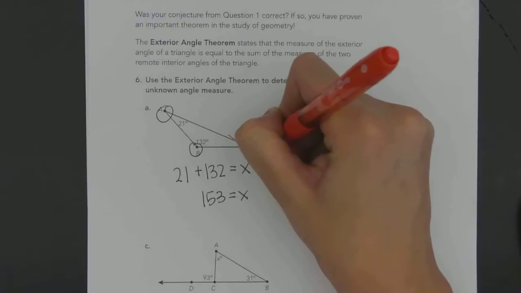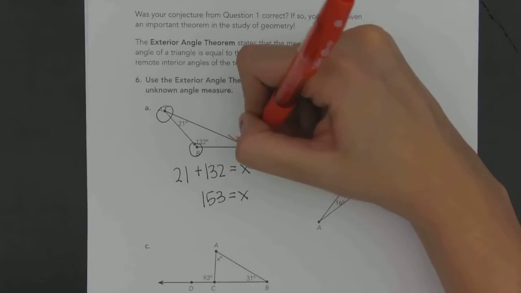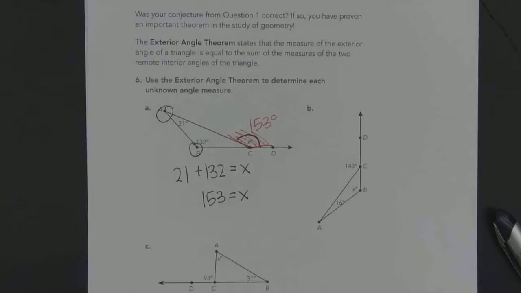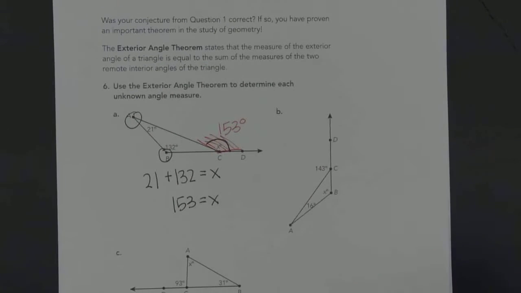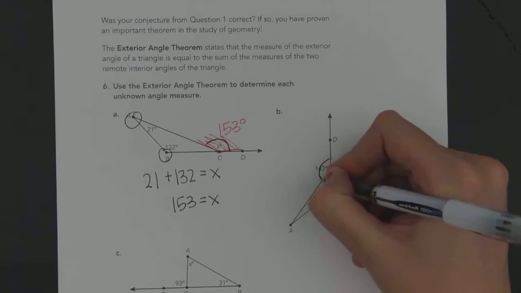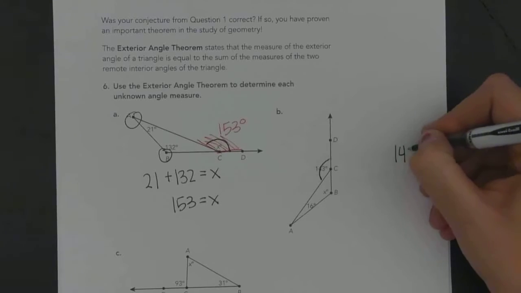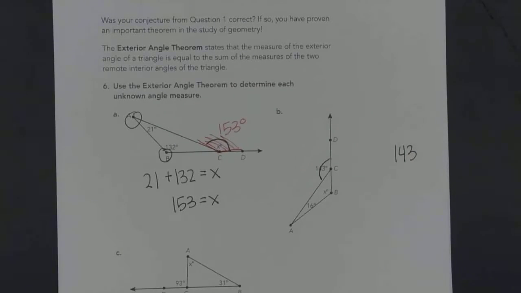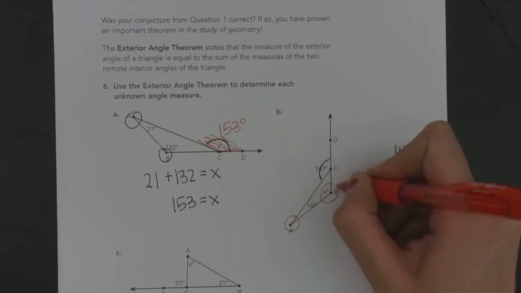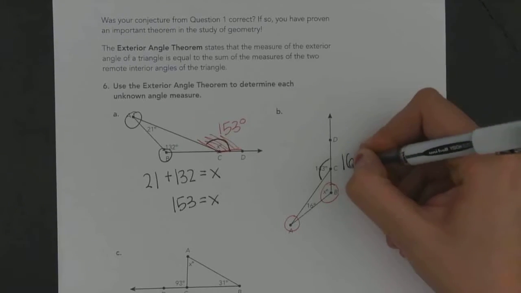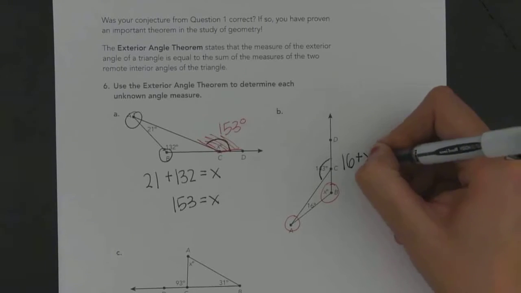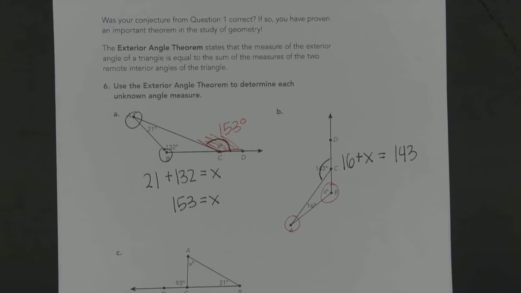And that actually makes sense because it is an obtuse angle. It's a very big angle, right? So 153 degrees makes sense. Okay, now I'm going to look at B. So my exterior angle is right here. So it is 143, okay? And it should be the sum of my two inside angles. And my two inside angles that are not touching it, the remote angles, are 16 and x. So 16 plus x should tell me what 143 is.